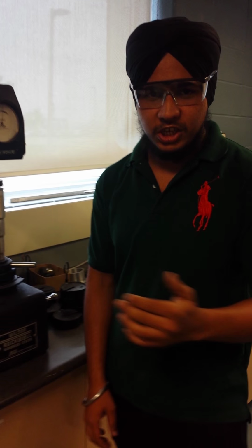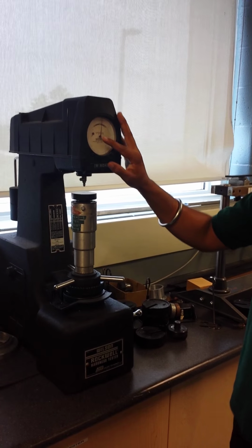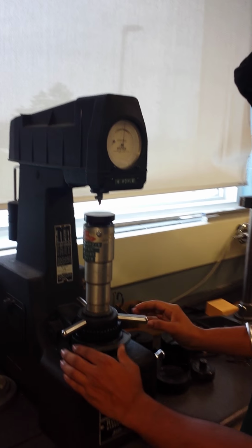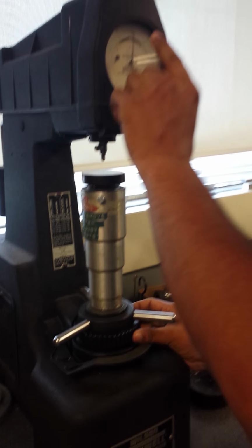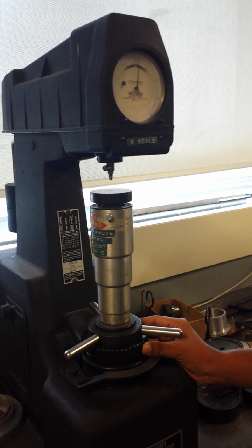Same is the procedure for the hardness C scale. Here the difference is that we can set the scale to zero with the help of this analog. As we can see, when I move this circle, the analog also moves. As I move this, we can set the needle to zero in this way. On the HRC, it is done in a different way.